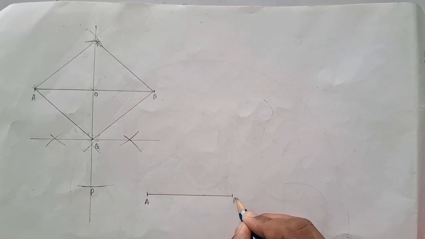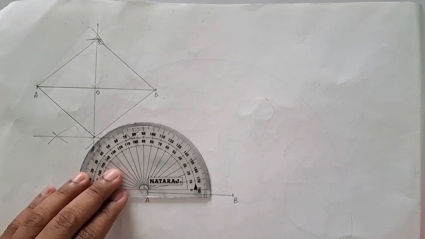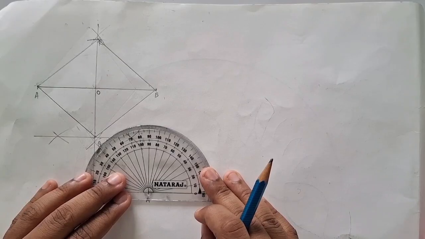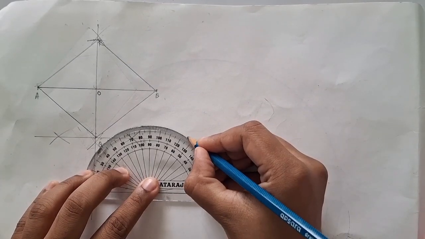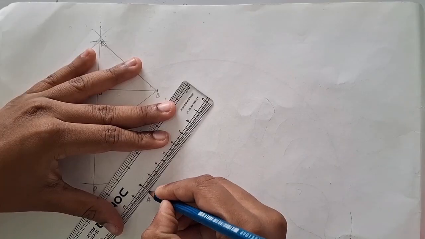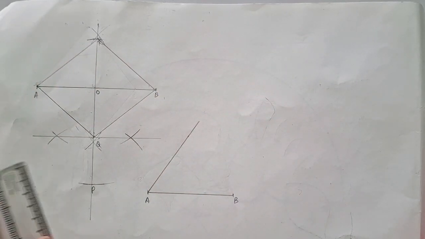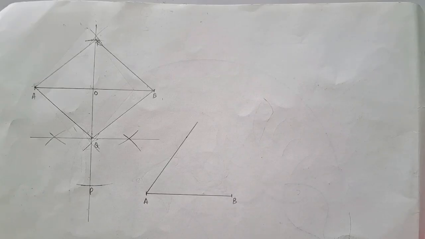Line AB which is 6 cm long. Now they have given one of the angles which is 55, so obviously it has to be an acute angle. So I will mark a 55 degree angle and draw the angle. Now they have said that the other side of the parallelogram is of 4 cm.